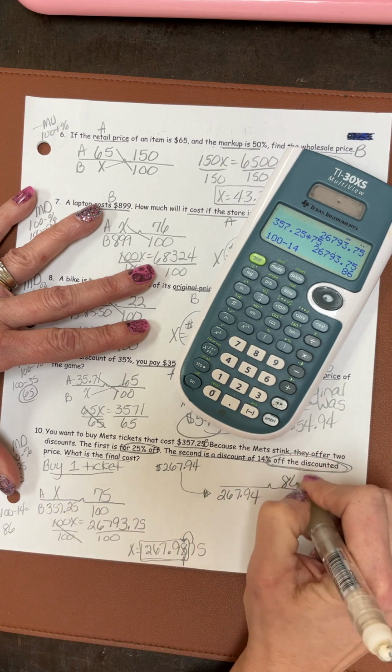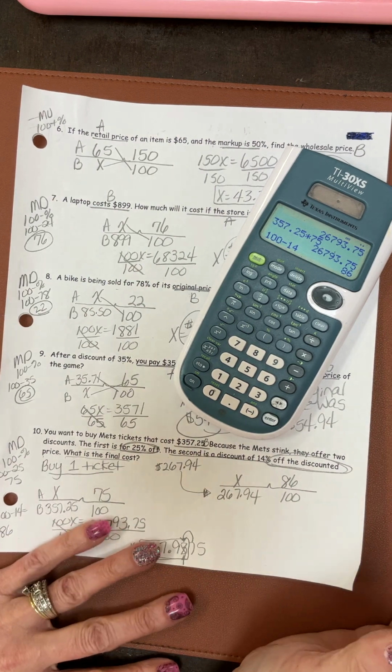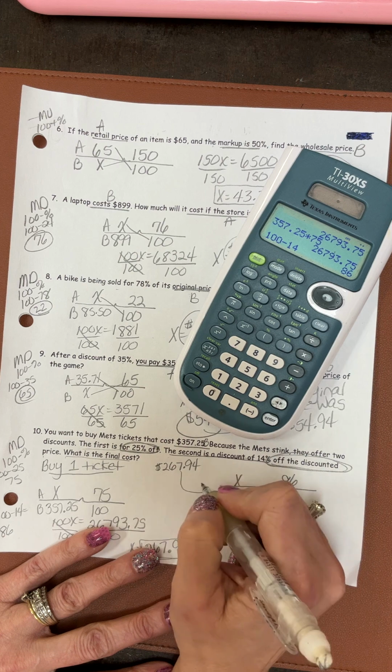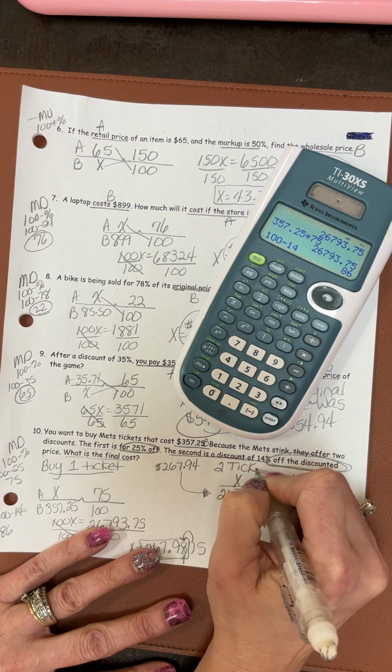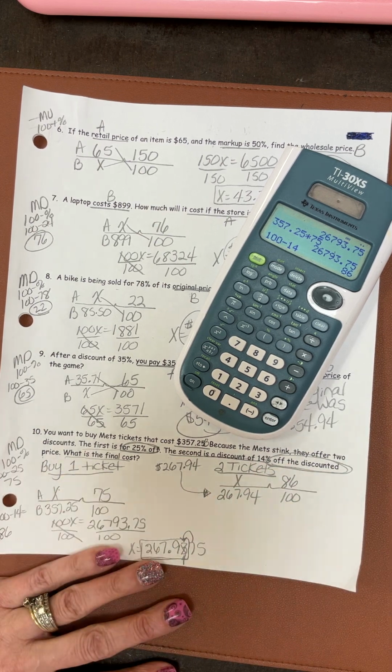So 86 goes right there. Now we're going to find out if we buy 2 tickets. We buy this ticket, and now we're going to buy another one.